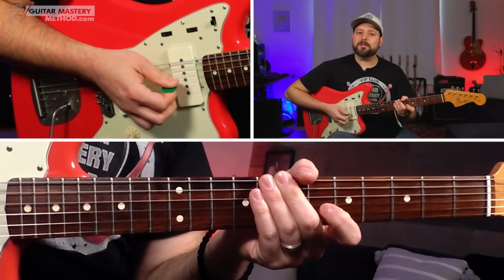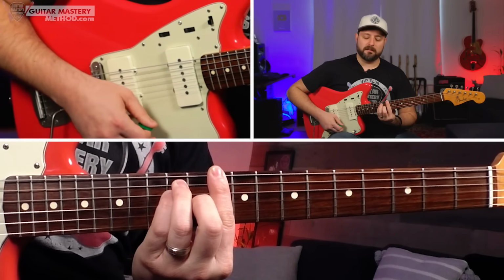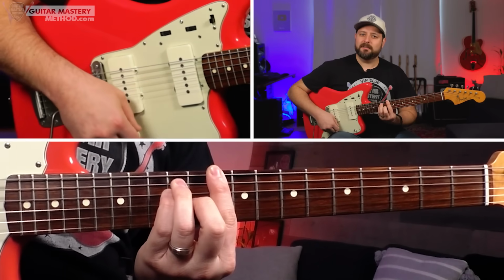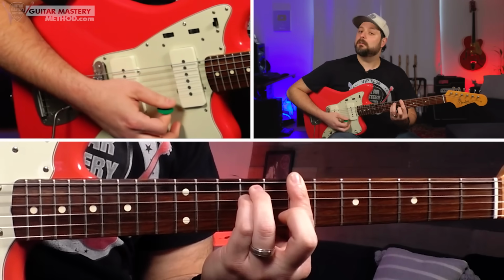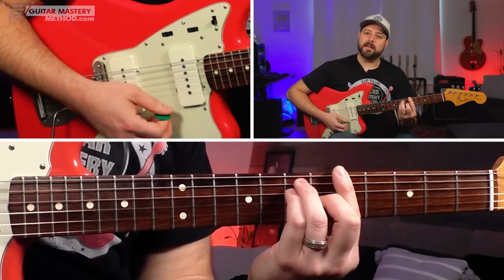So if I were to do a chord progression that added in a minor bar chord, let's do D, switch to middle pickup here. Actually, you know what? Neck pickup. Yeah, let's get some warmth in there. D, B minor, G, and A.